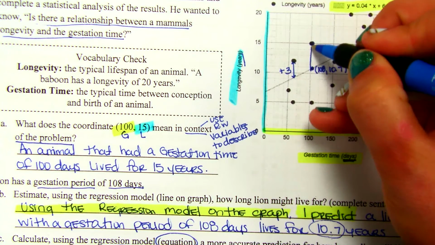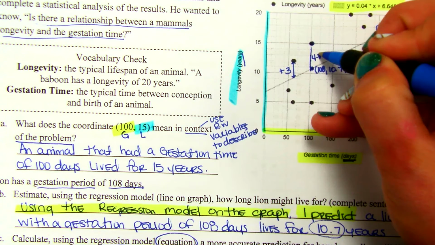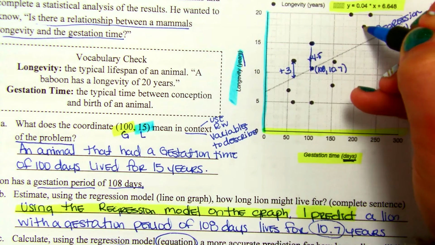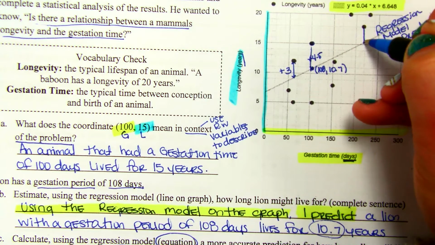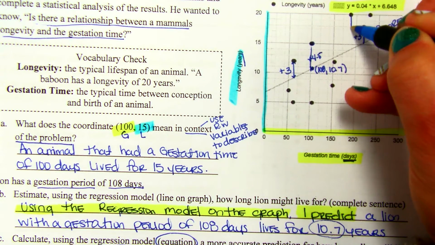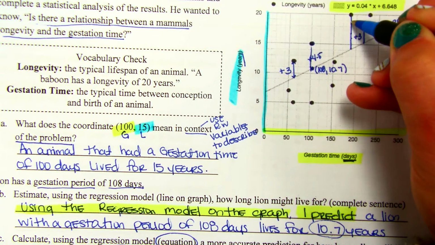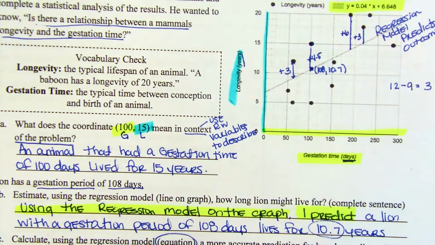This residual is approximately 4.5. This one has a residual of approximately 3. This one has a residual of approximately 6.